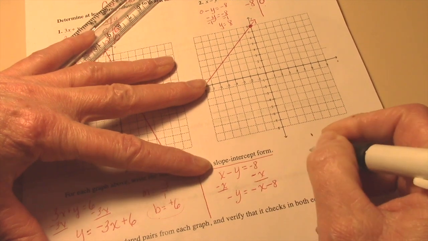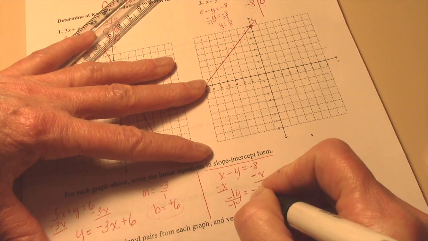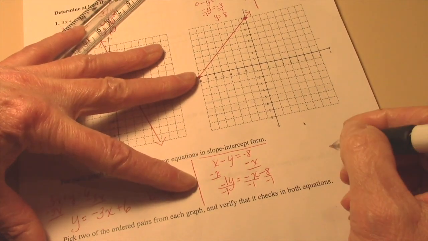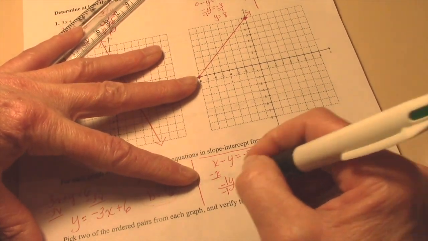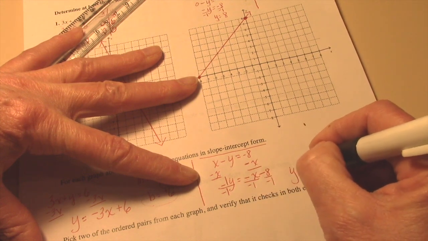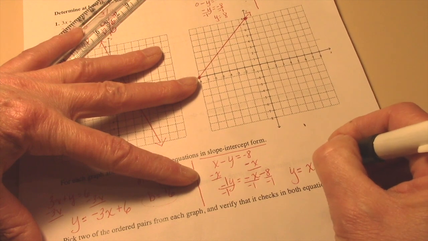Now remember, this is a negative 1, so I have to divide everything by negative 1. That just changes the signs when you divide by negative 1. So Y equals, negative over negative makes positive X. Negative over negative here makes positive 8.